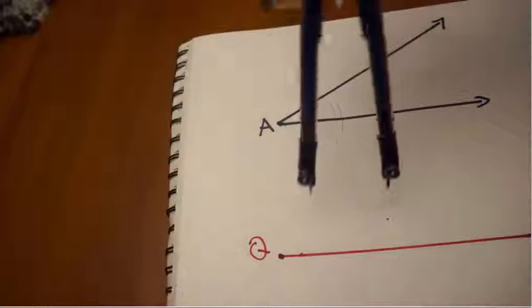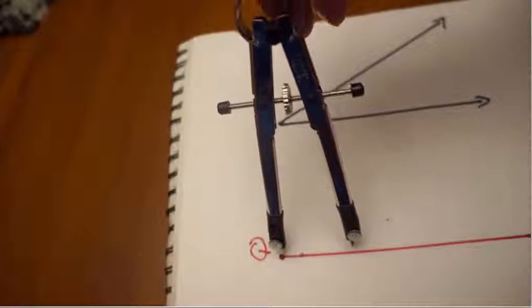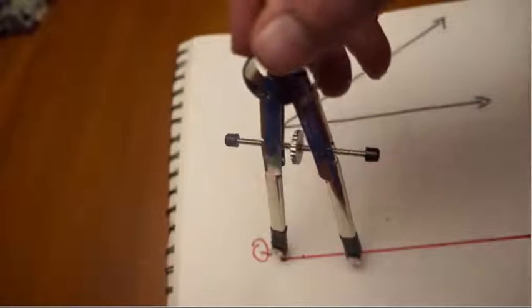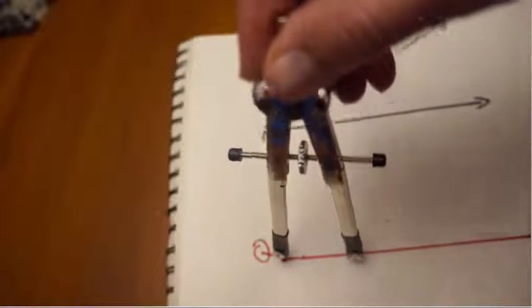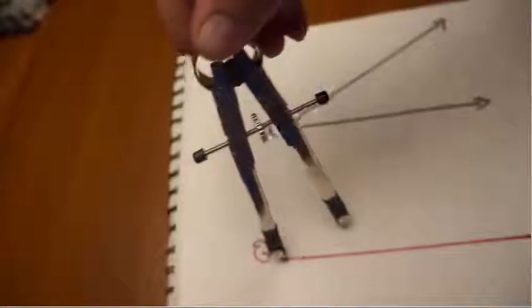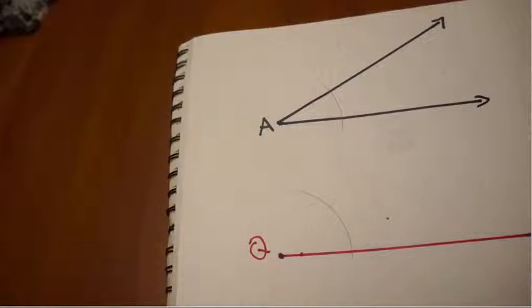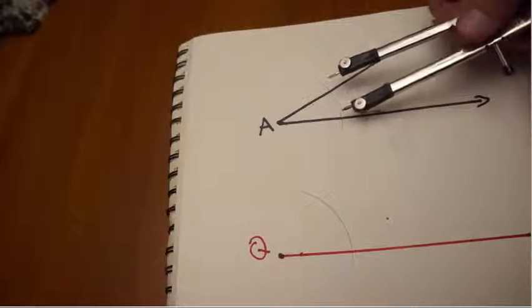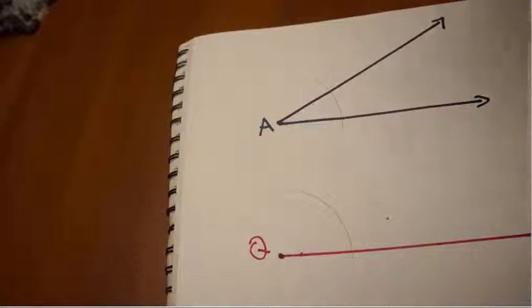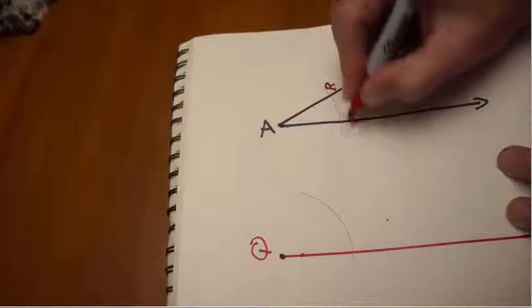And then I'm going to do the same thing from point Q. Obviously I can only go through one ray. I'm going to make the arc long enough so that I can draw a ray that will pass through that arc as well, keeping in mind the angle at angle A. I'm then going to adjust the compass gap so that it's the same distance from, I should label these points, B and C.